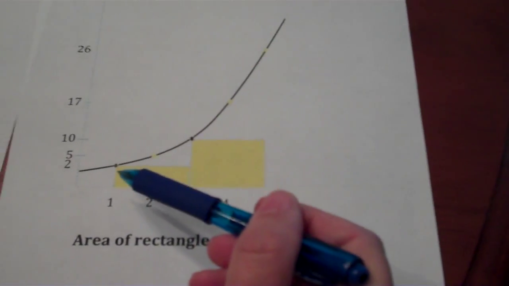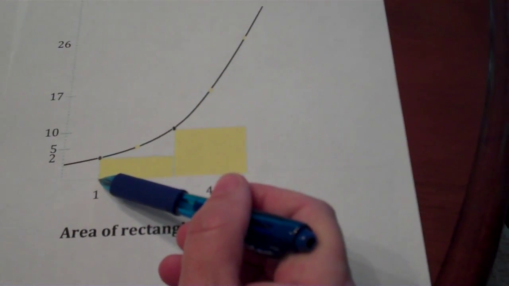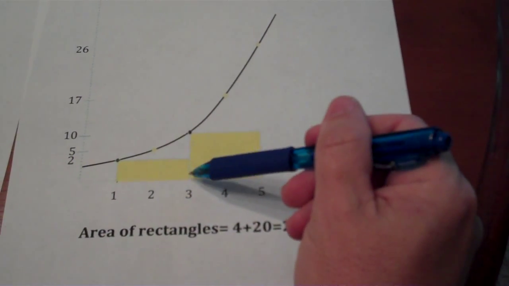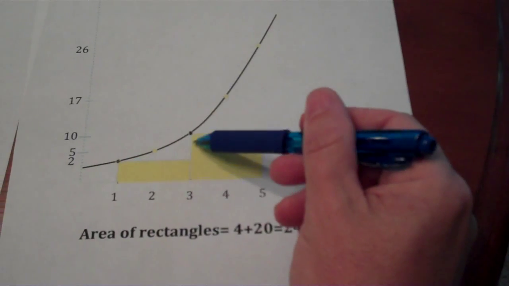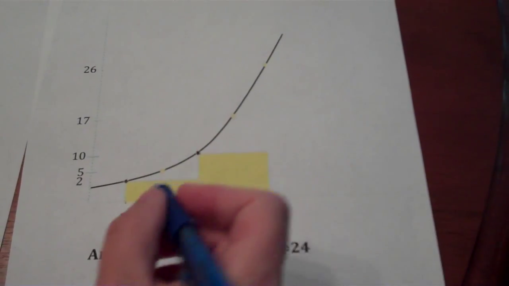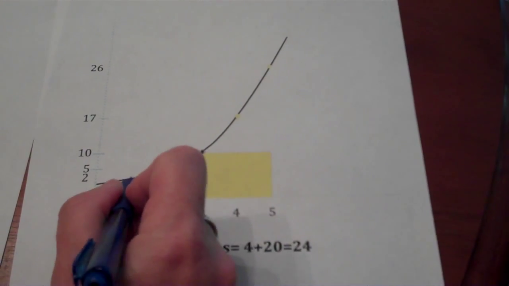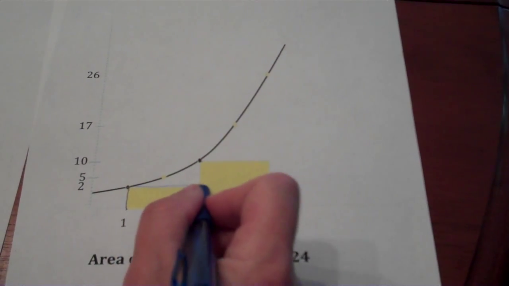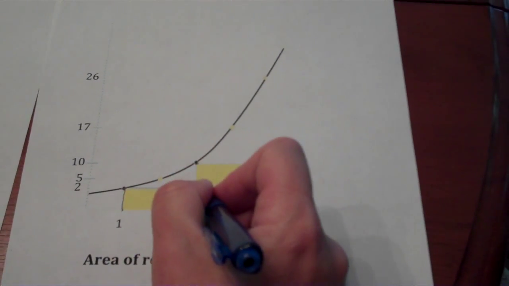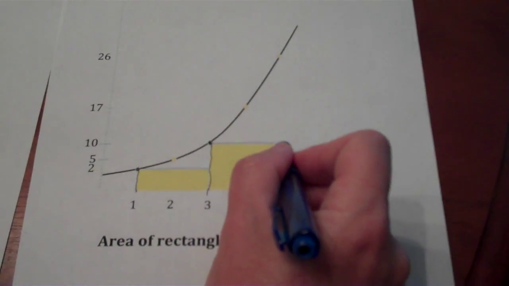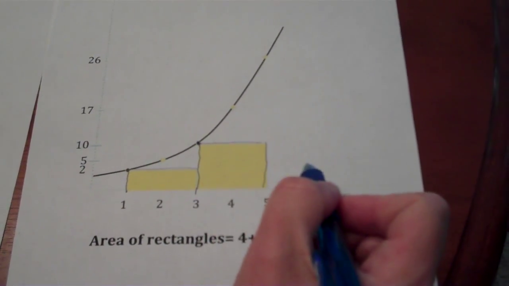Well, my first value, when x was 1, was 2. And my second value, when x was 3, was 10. And what I've done is draw rectangles going from the left side to the right side. And then I started my second point and drew a rectangle going again from left to right.